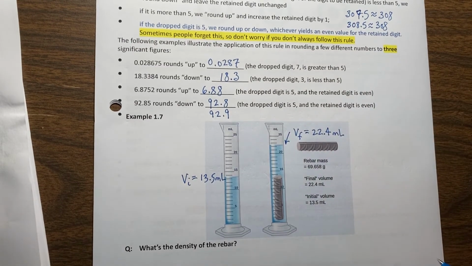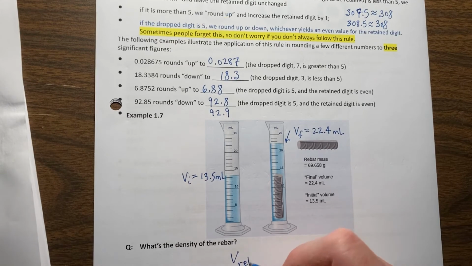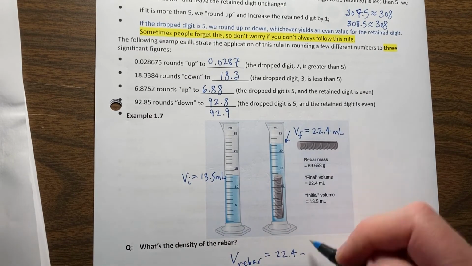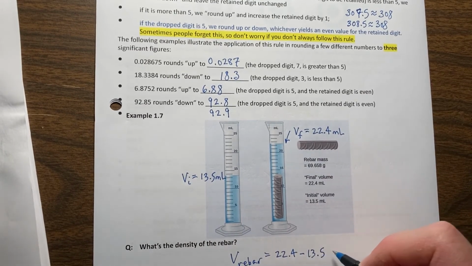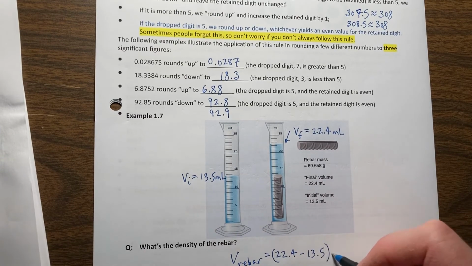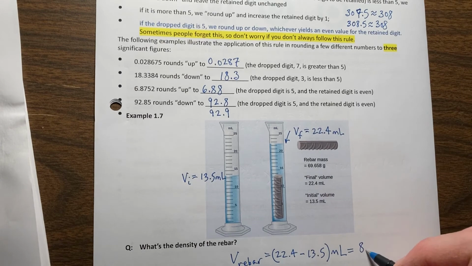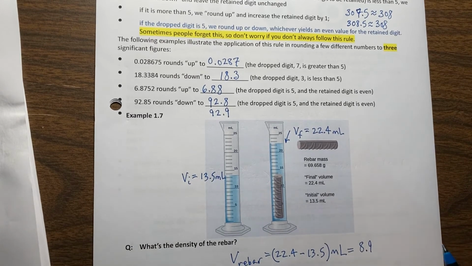So what's the volume of the rebar? The volume of the rebar is equal to the final volume, 22.4, minus the initial volume, which was 13.5. And to show this properly, you put it in parentheses, like that. I know this seems pretty easy. I hope it does. Now how do I report my volume? That has one decimal place, that has one decimal place. So your calculator gives you the right answer as far as how to express it, 8.9 milliliters.